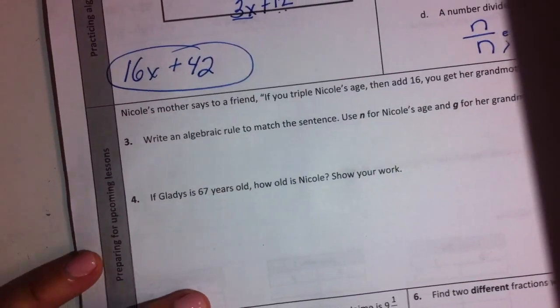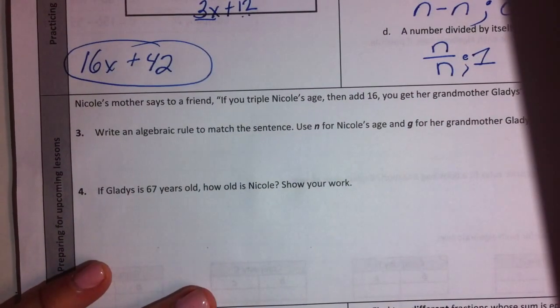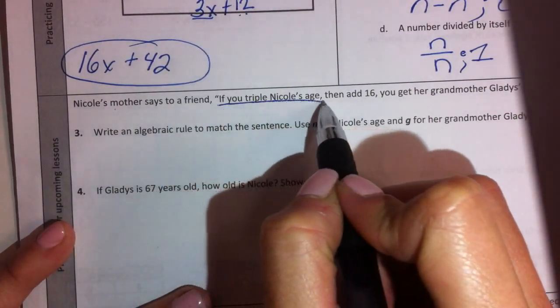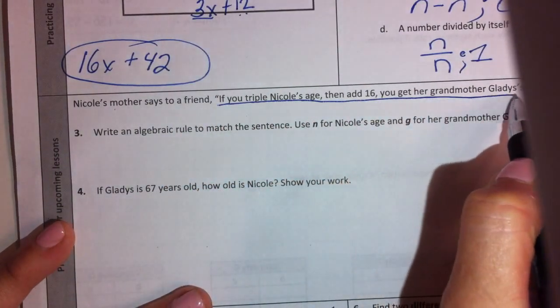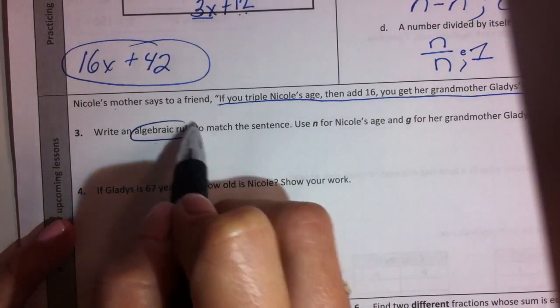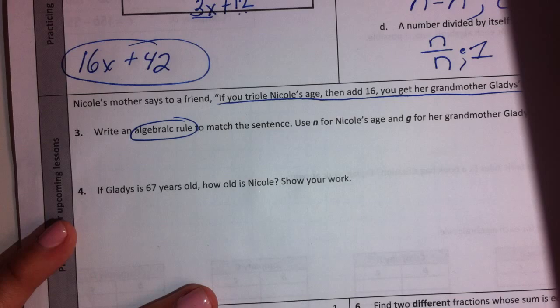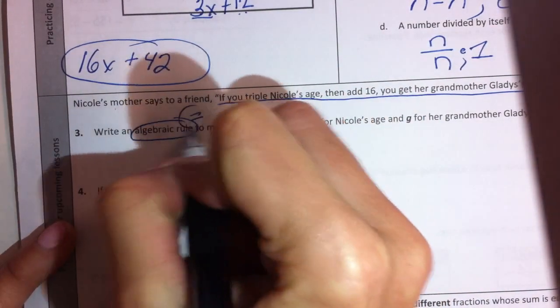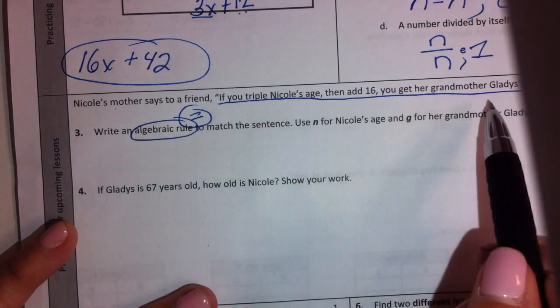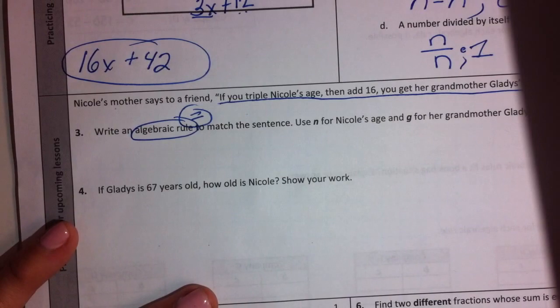All right, the third one has us doing more translations. Nicole's mother says to a friend, if you triple Nicole's age, then add 16, you get her grandmother Gladys's age. So they're asking us to write an algebraic rule. Well, an algebraic rule does have an equal sign. So we're going to have an equal sign, and we need to translate between this English statement and algebraic.